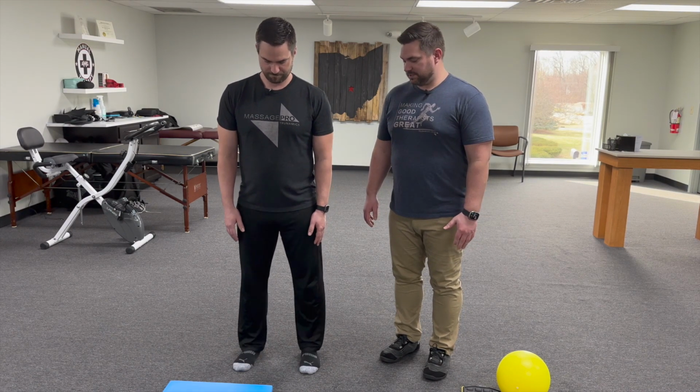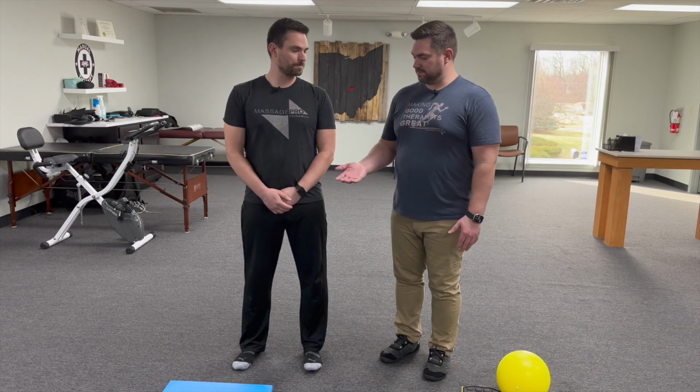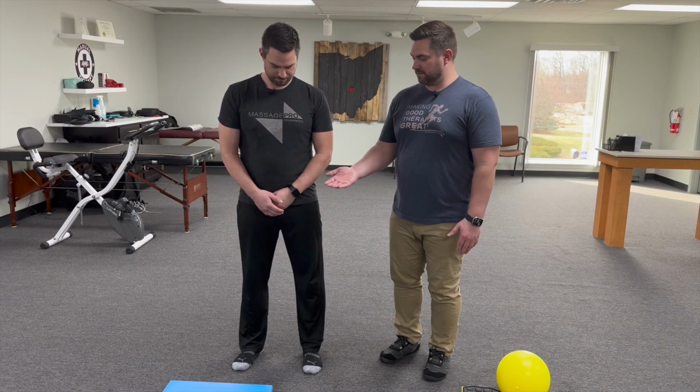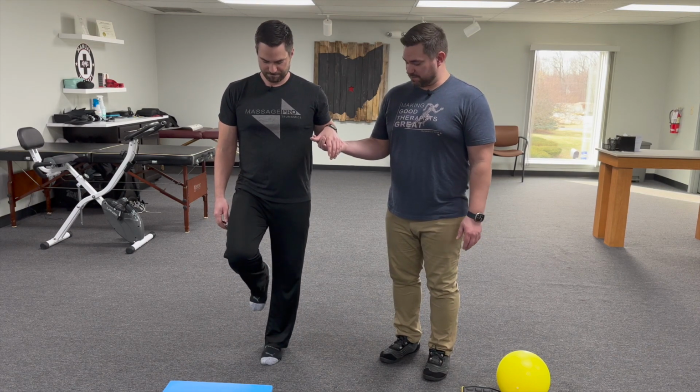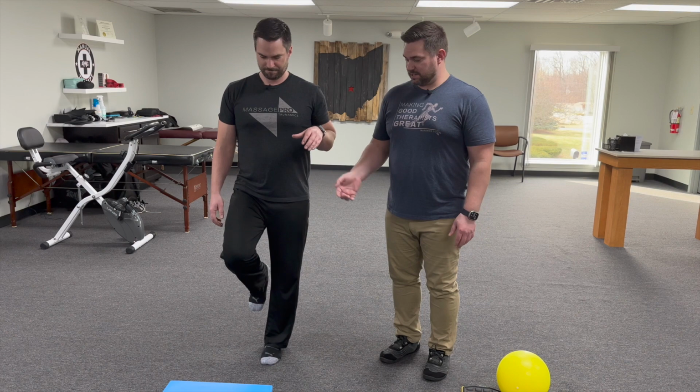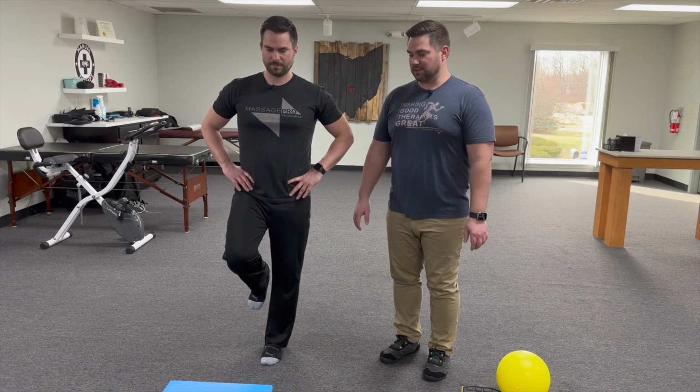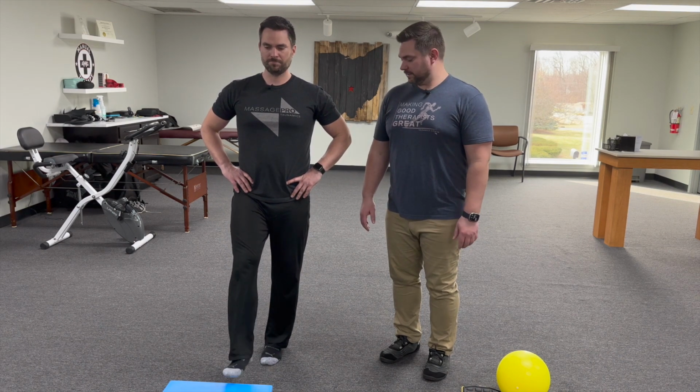Then, if he needed to, I could be here to give him some balance to hold on to, and he would do single leg stances. We'd start working balance. A lot of times in a PT clinic, we'll have the patient hold on to a counter or something too.